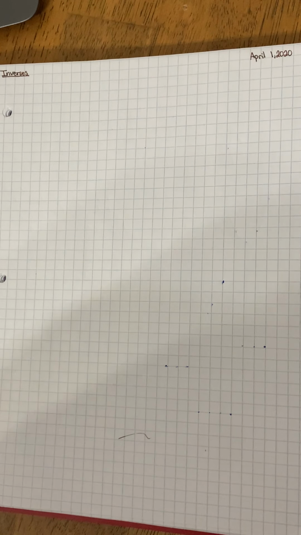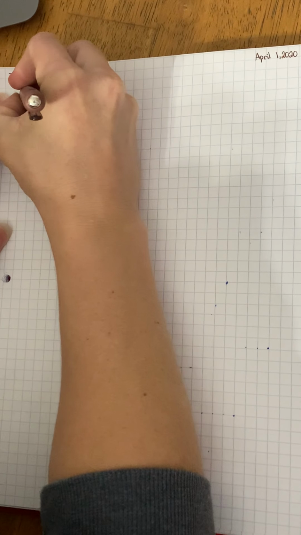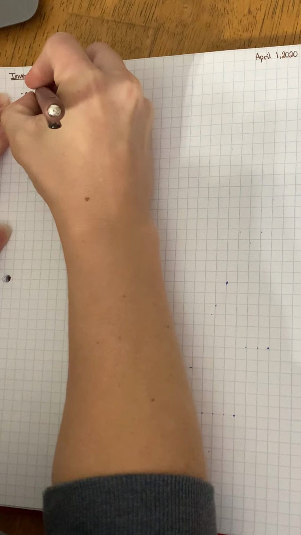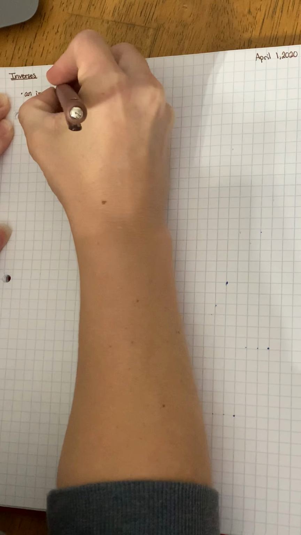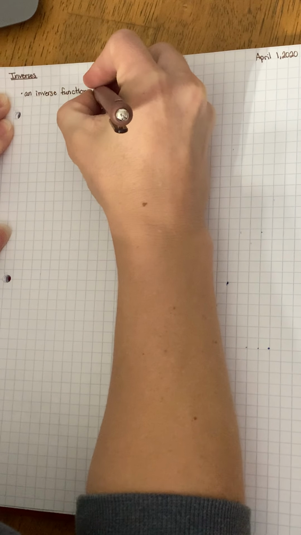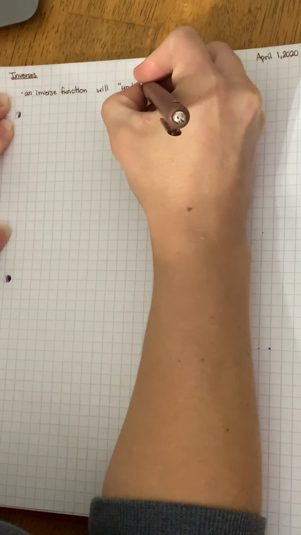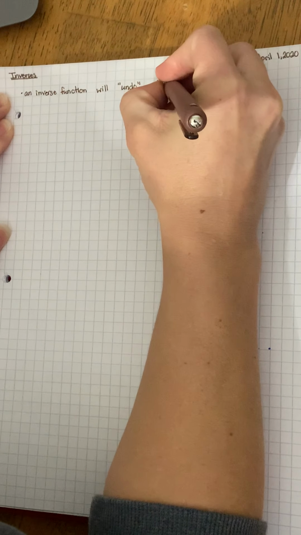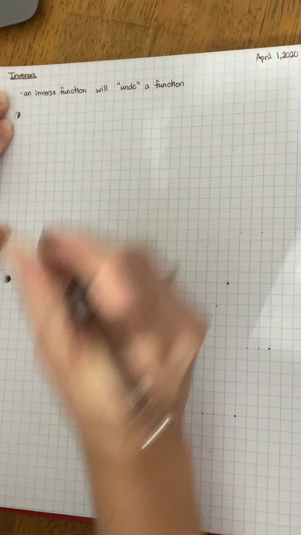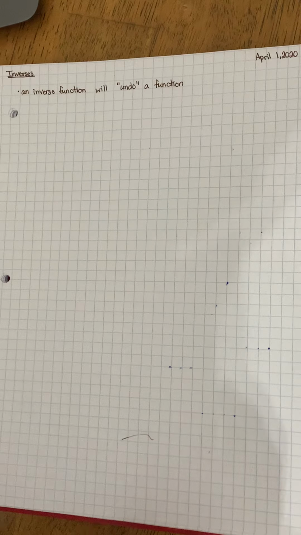We're going to take some notes on inverses. So an inverse function will undo a function. So the inverse of addition is subtraction, the inverse of multiplication is division, the inverse of squaring something is taking the square root. It's how you undo something.